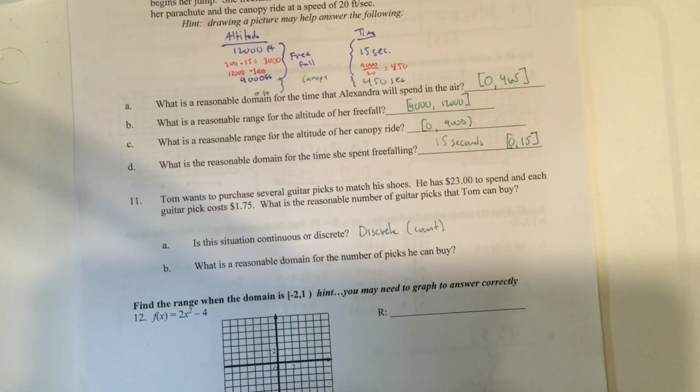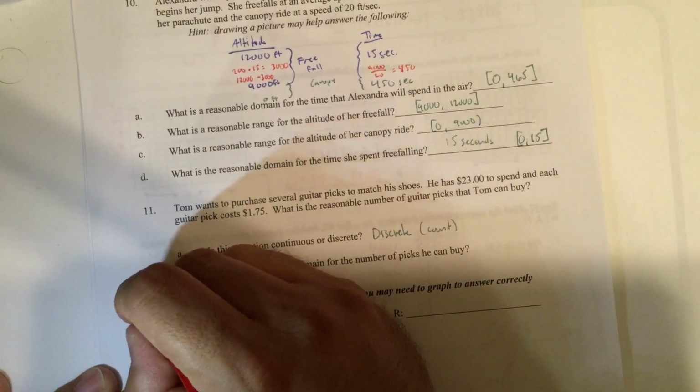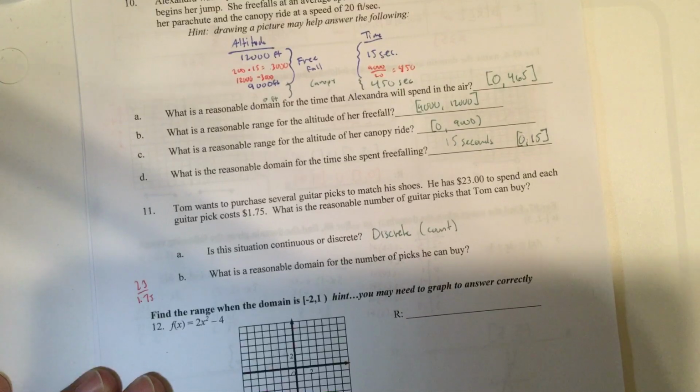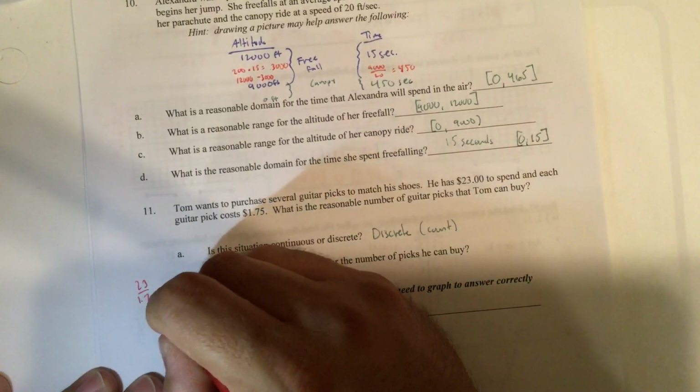Now it says, what is a reasonable domain for the number of picks he can buy? Well, first off, he has $23, and each guitar pick costs $1.75. So we can take 23 and divide it by 1.75, and we come up with 13.1429.